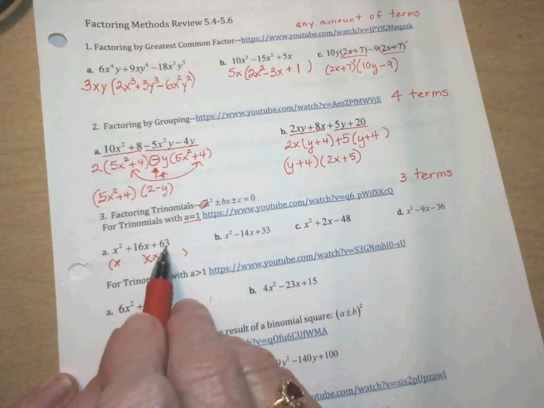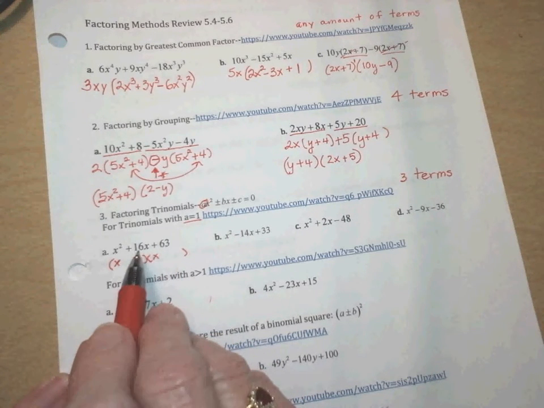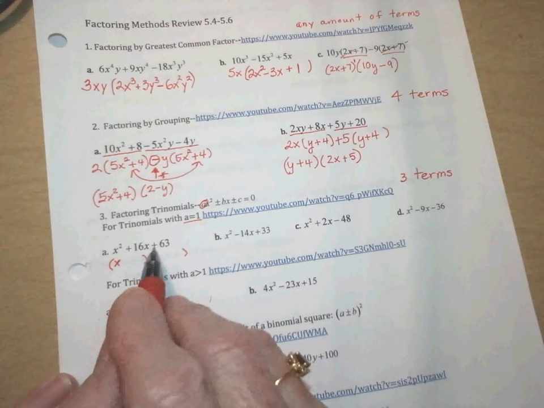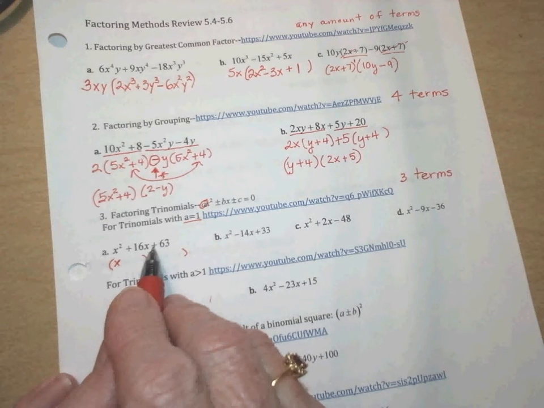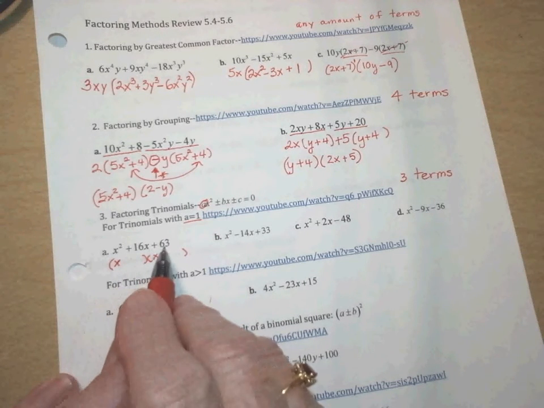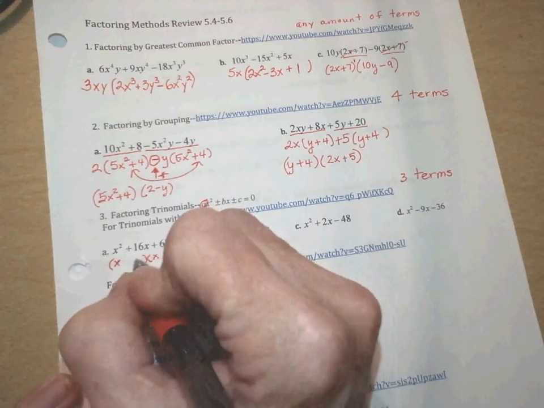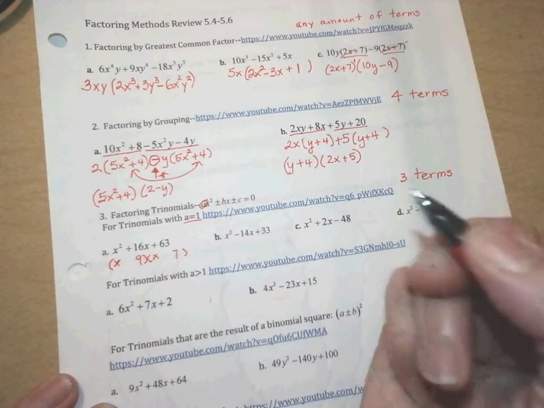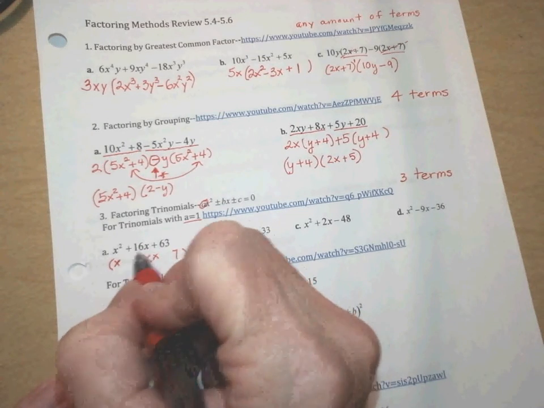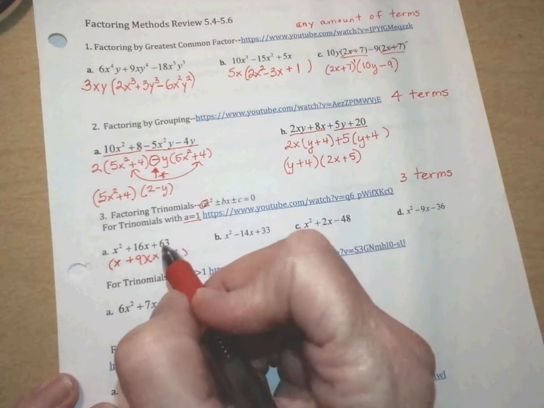So when I'm looking at this, I want to find what multiplies to get 63 that will add to be 16, because the signs are giving us clues. If it's a plus here, the signs are going to be the same. This tells us what they're going to be. So I'm looking for factors of 63 that add up to 16. That would be 9 and 7. I'm going to put my biggest number in the first parentheses, and I'm always going to put the sign of the middle term with that.